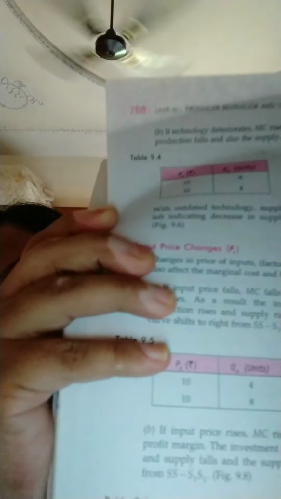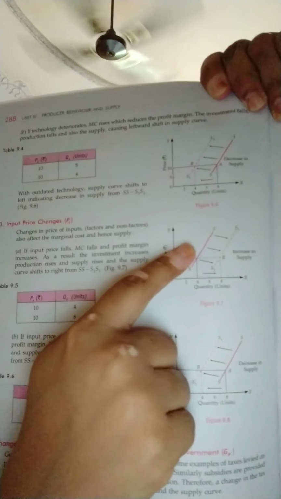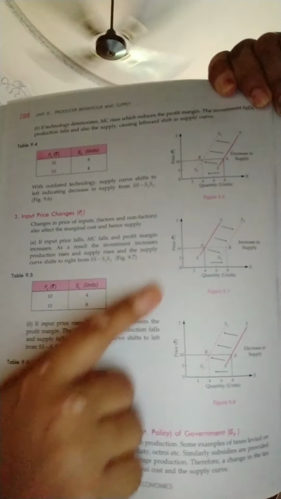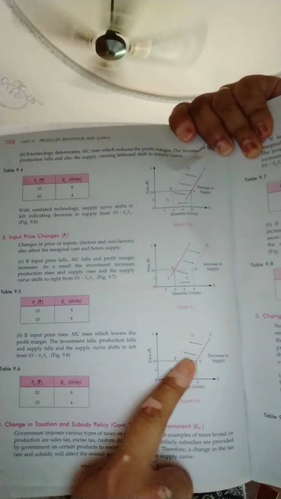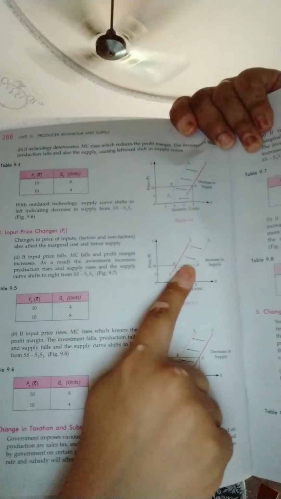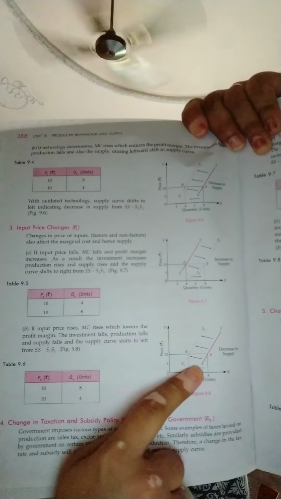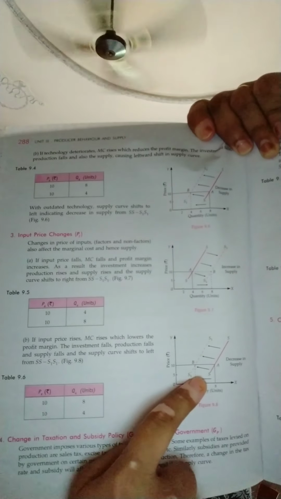See the input price. See the two changes. So the first change is, see, increase in supply: there is a rightward shift in the supply curve. Decrease in supply: there is a leftward shift. So if the price of the raw materials falls, cost of production will fall, supply will increase, rightward shift. Here, if the cost of the raw materials rises, cost of production will increase, supply will fall down, leftward shift in the supply curve.